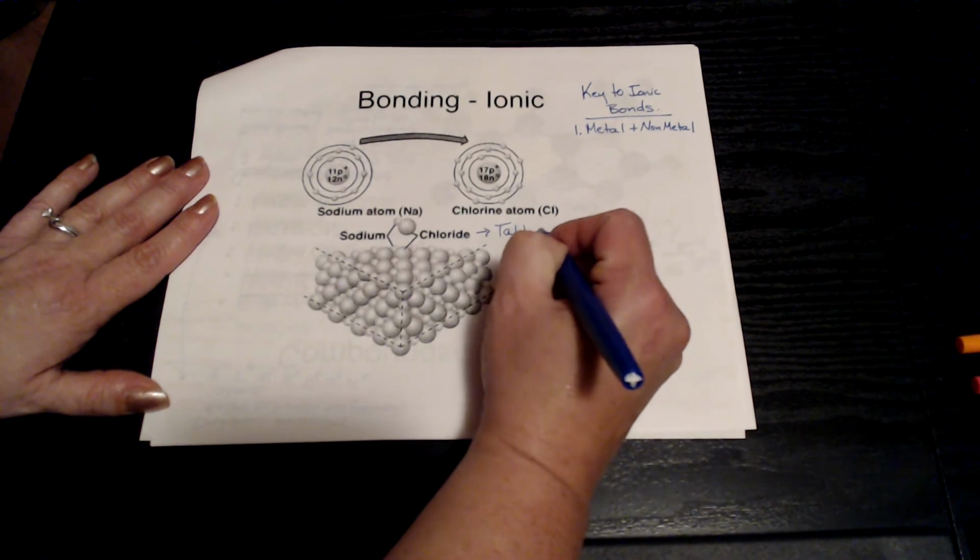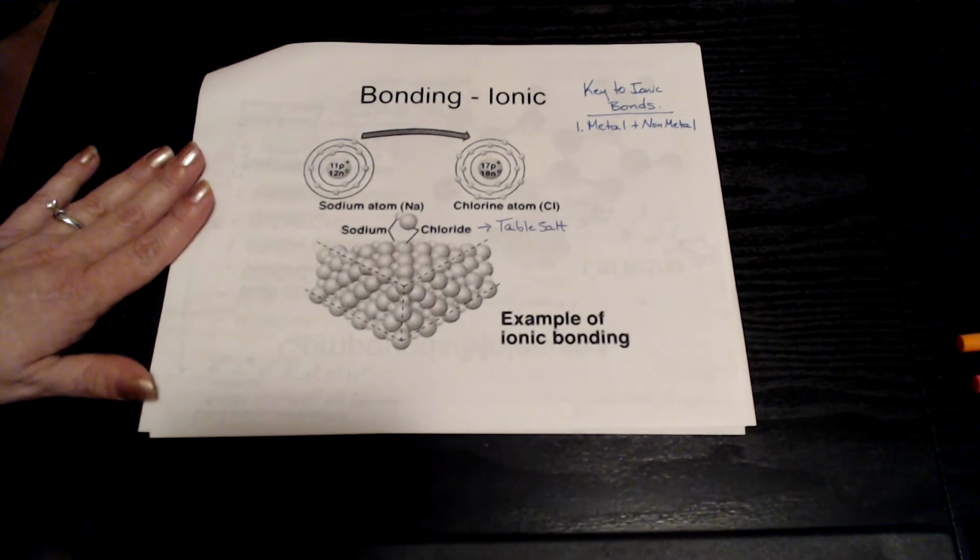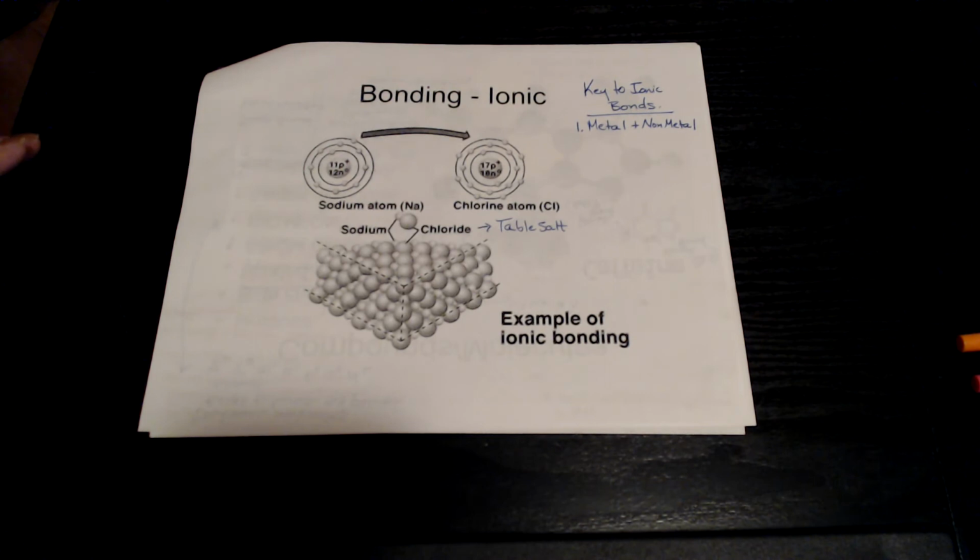is very simply table salt. So table salt and salts in general, salts like you put on your walks in the wintertime to thaw the ice, salts like you use for pickling, salts that you use for baths or for, you know, having a salt scrub or something like that. They are all ionic bonds. So they're going to happen between a metal and a nonmetal.